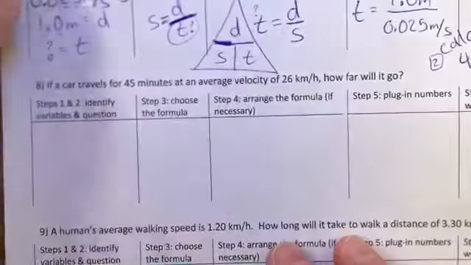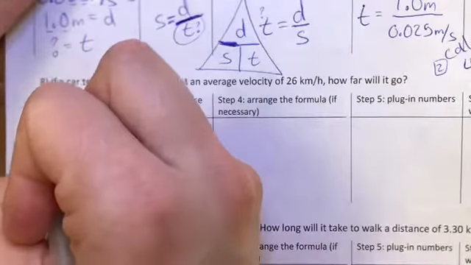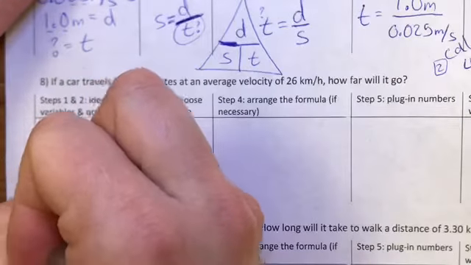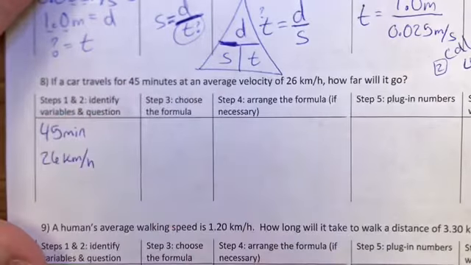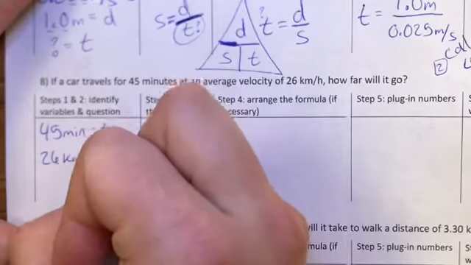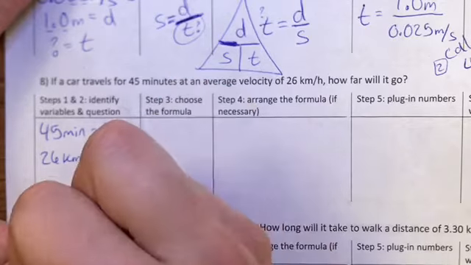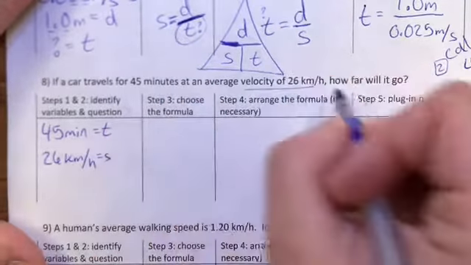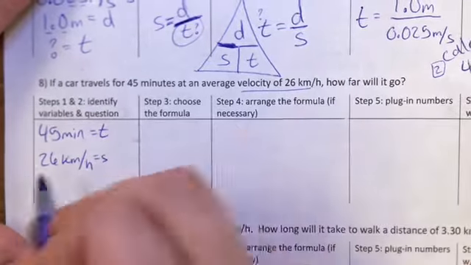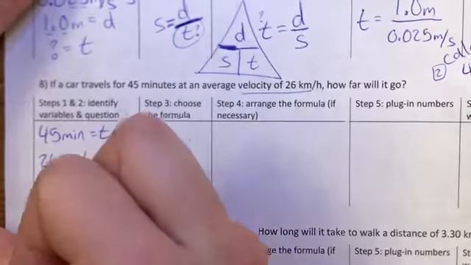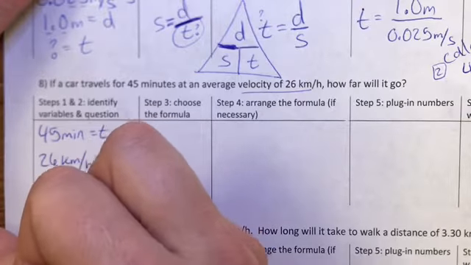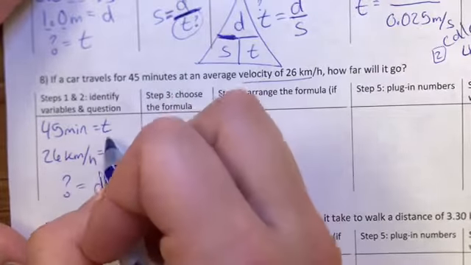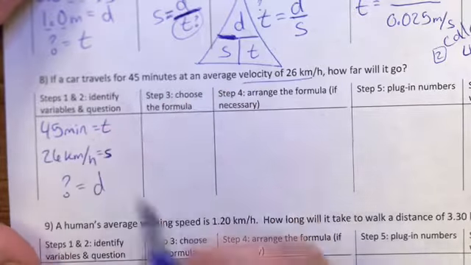On to question number 8. Car travels for 45 minutes with an average velocity of 26 kilometers per hour. Okay, minutes is measuring time, kilometers per hour is measuring speed. All right, it says velocity, but it's not giving me direction. And then the question, how far will it go? It's asking for distance.